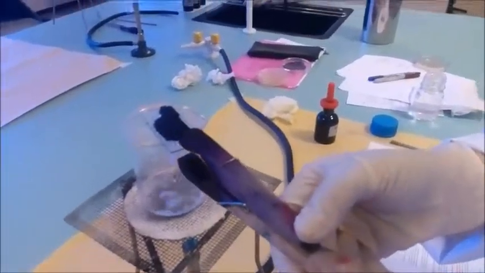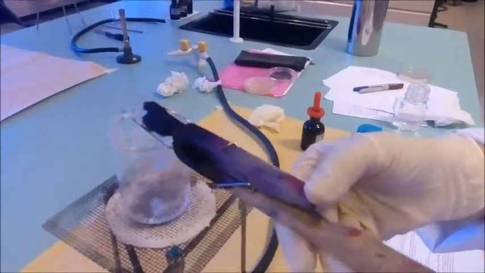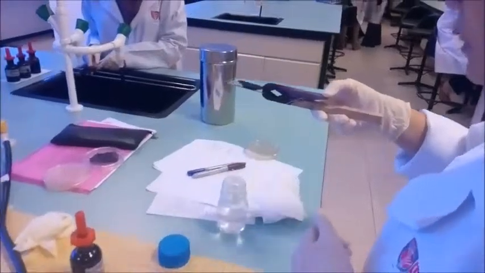And take the slide to the sink to wash it with running tap water after done with the 10 minutes.